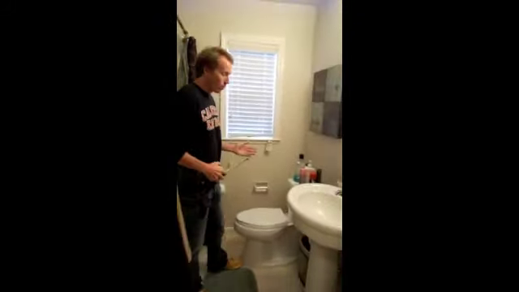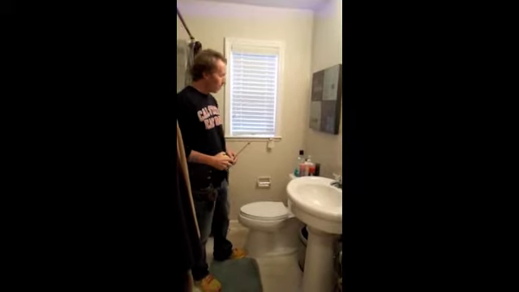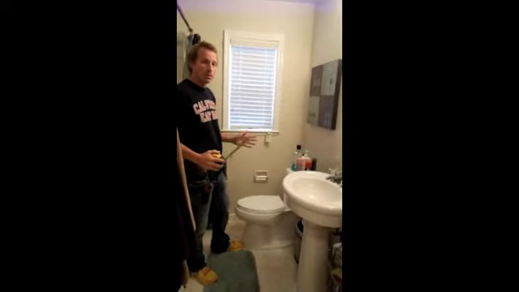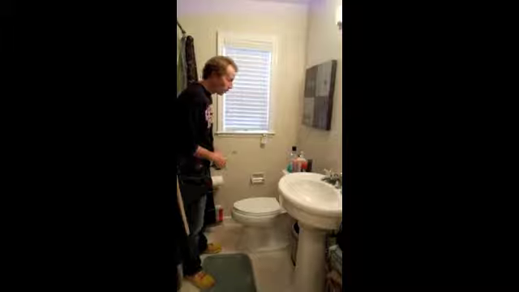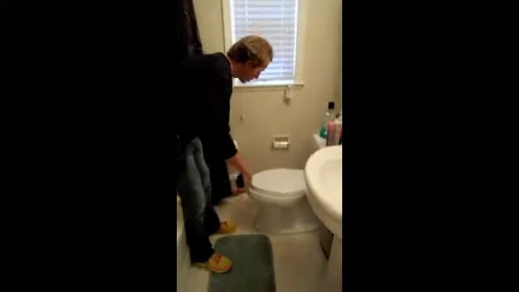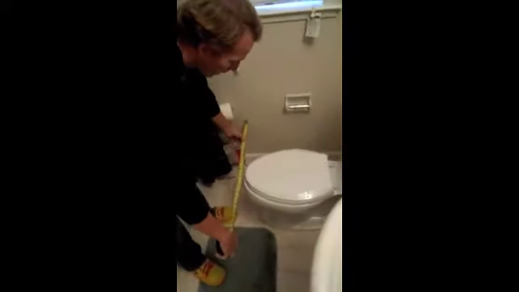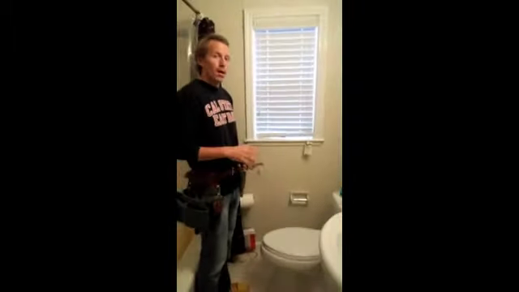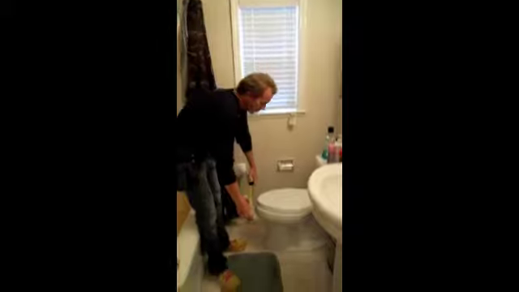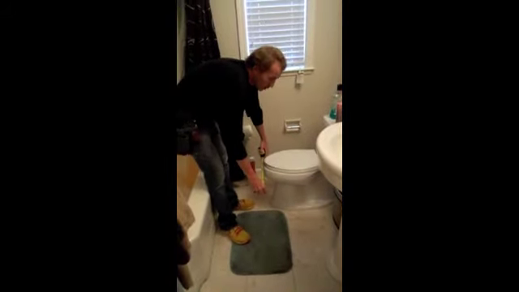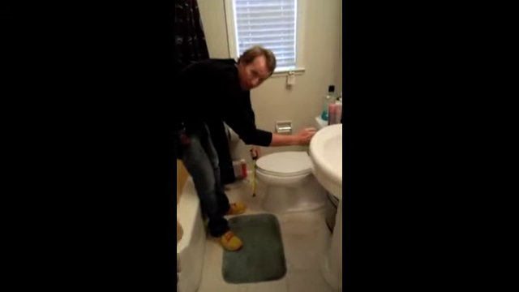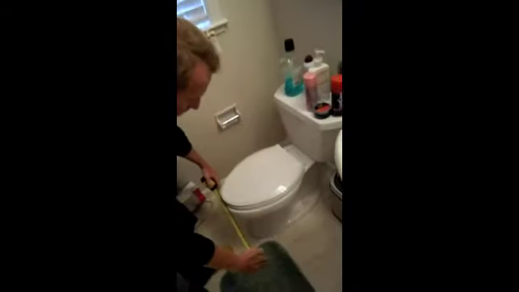Additionally, toilets. These have to be a minimum of 15 inches off an interior wall to the center line of the toilet. As you can see here, we have 18.5 inches. This meets minimum code requirements. Additionally, that has to be 15 inches away from any other object. Here we have our sink vanity, and that meets our minimum code requirement as well.